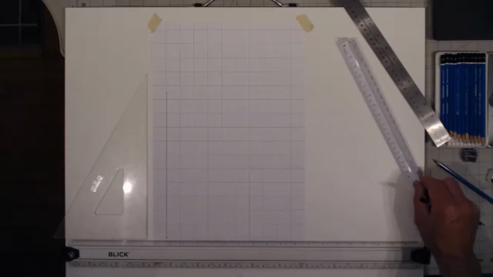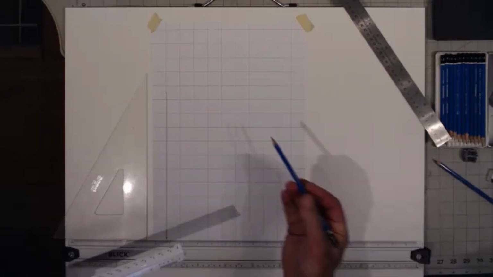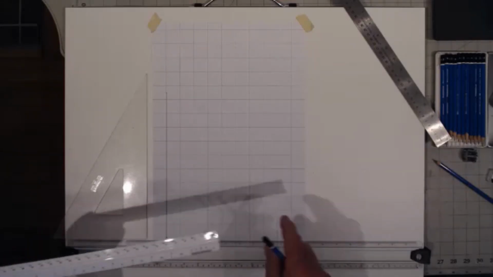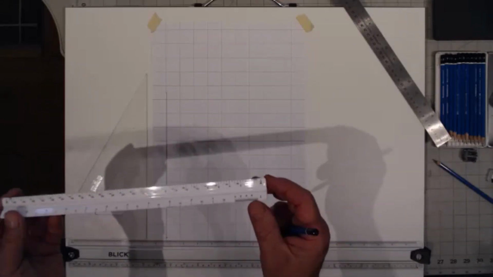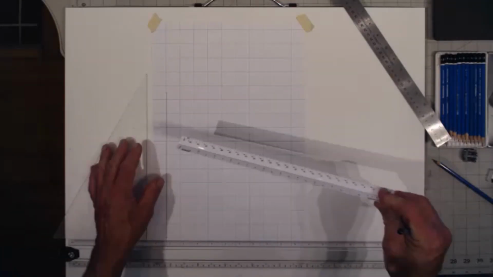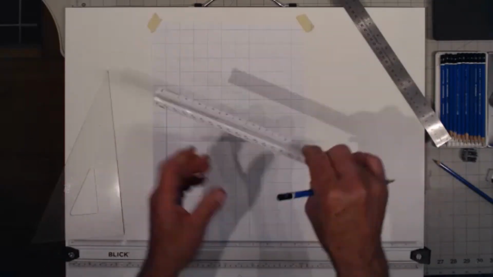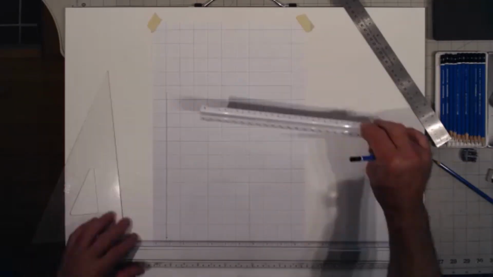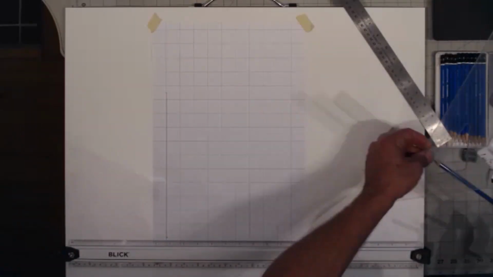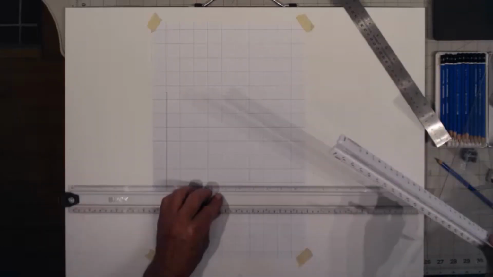Going back to our SK5, our room is 35 feet wide, in this case 35 squares at 1/4 inch. So I can rotate my scale around, and this becomes a game of moving your tools around.